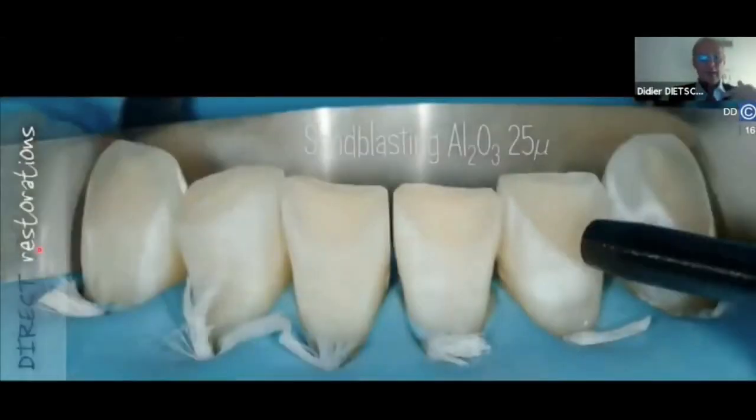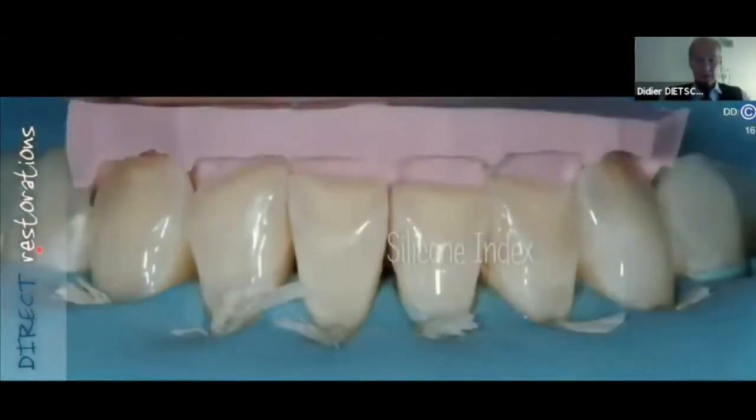Now I need just to clean the surface with a micro etcher, sandblasting. We use just normal aluminum oxide, 25 microns. No need to use the material which is needed for silicoating. When you sandblast natural tooth structure, don't use these very expensive materials. Just use regular aluminum oxide, because you only want to clean, to take away the aprismatic enamel and the hypermineralized dentine surface. That's all you want to do. But you don't do silicoating on natural tissues.